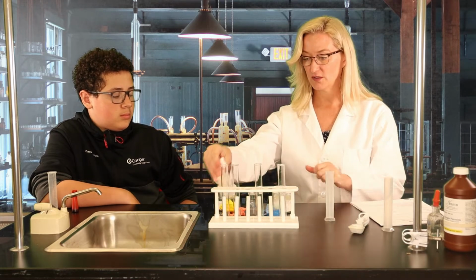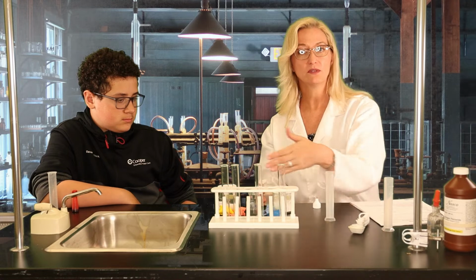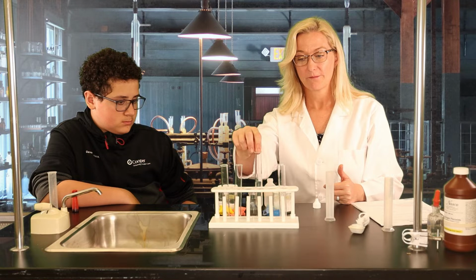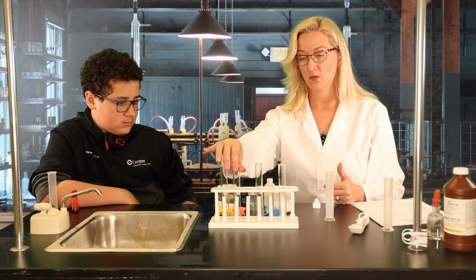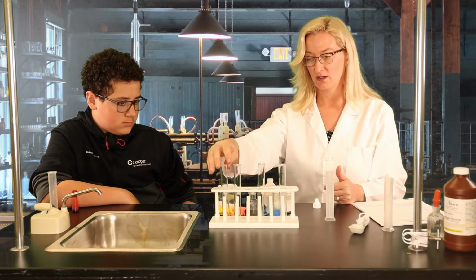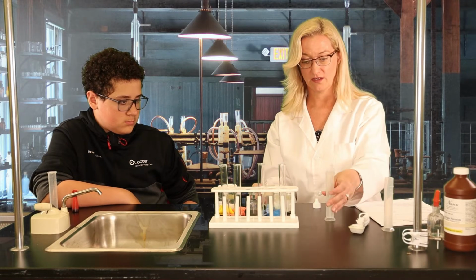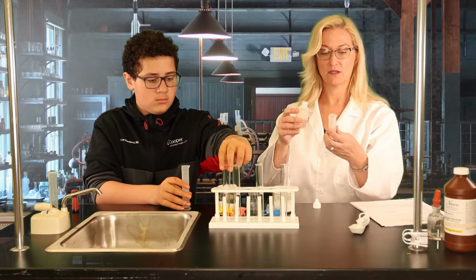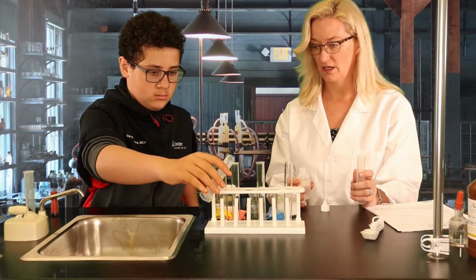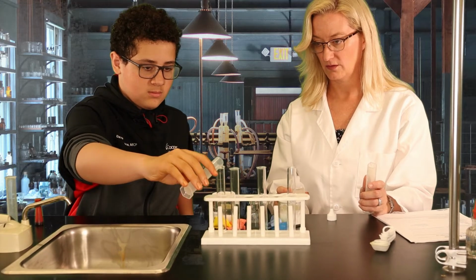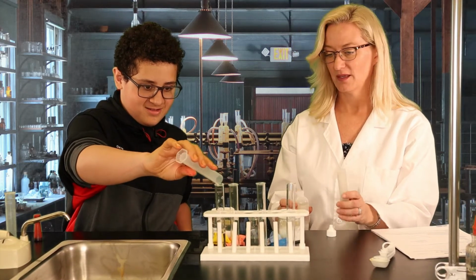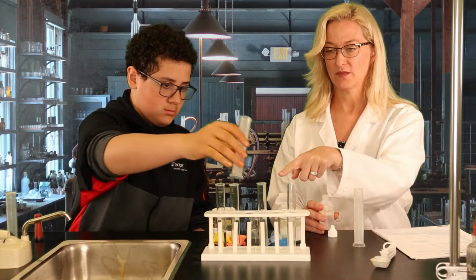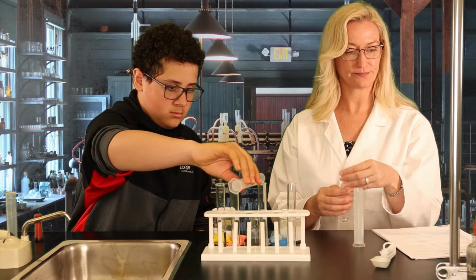Okay, so in our first, we have 4 test tubes right here, and we're going to label them 1A, 1B, 2A, 2B. In the A's, we are going to combine 10 milliliters of vinegar. Okay, you can add that. 10 milliliters into 1A. Correct. And then we're also going to add 10 milliliters into 2A.